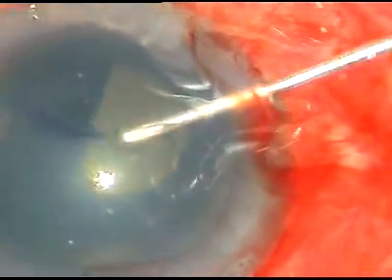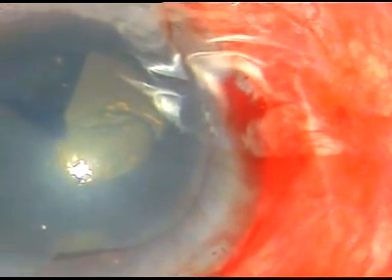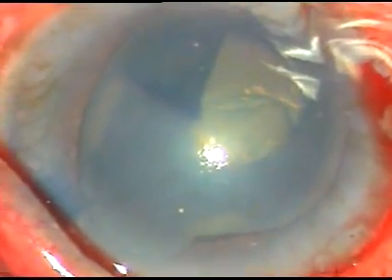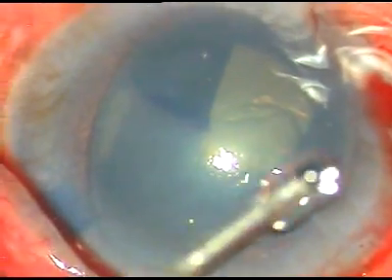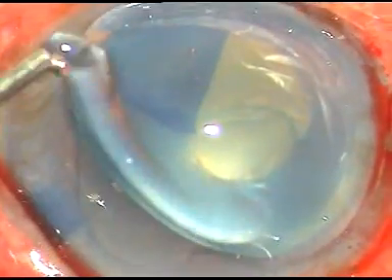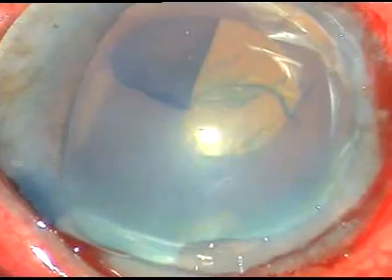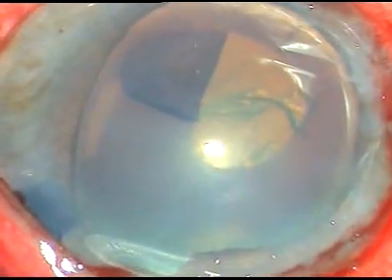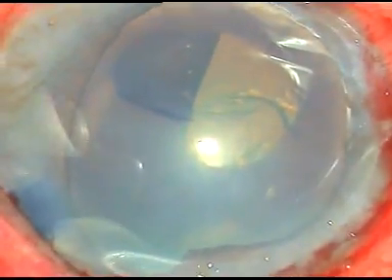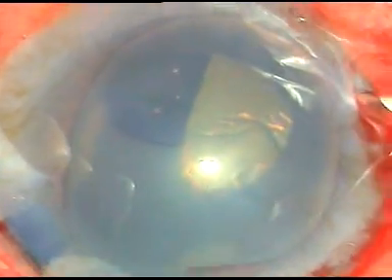Now I'm going to apply viscoelastic substance over the epithelial surface of the cornea so that visibility becomes better, and it has become better.